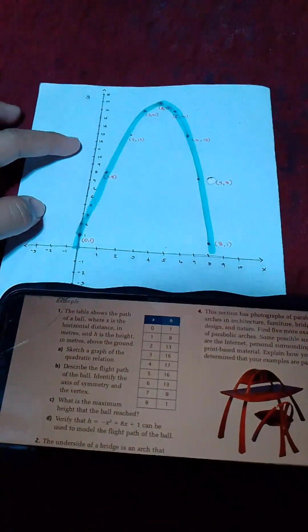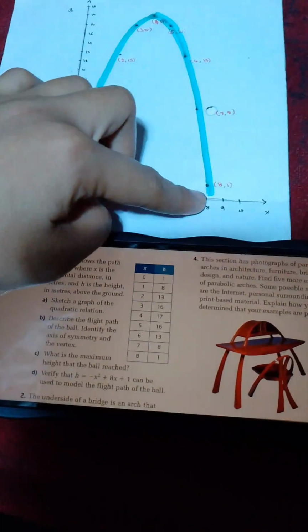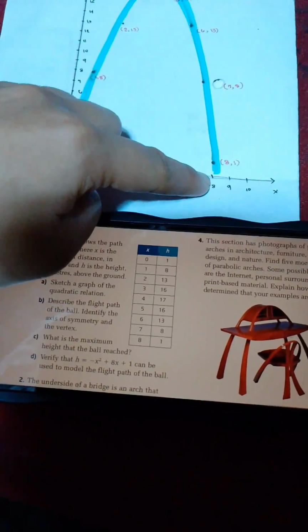Let us sketch a graph of the quadratic relation. I've already done sketching the graph for this table. We have 0 and then 1. For x equals 1, the height is 8 and so on, until 8, where the height is 1 meter.